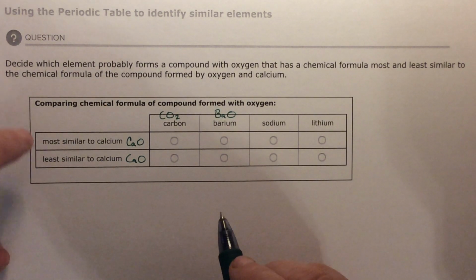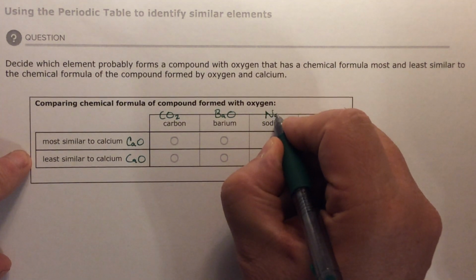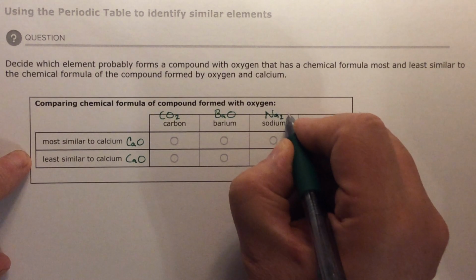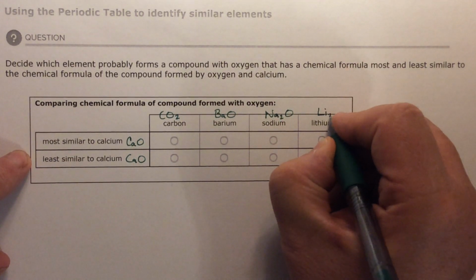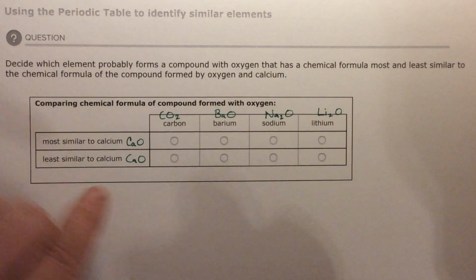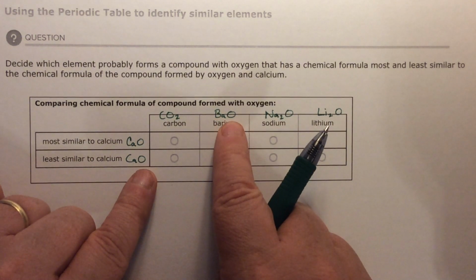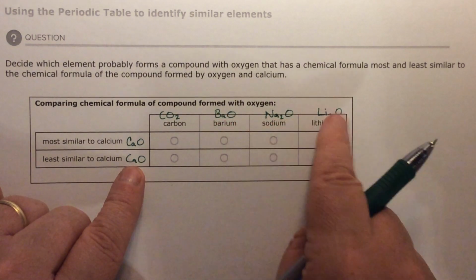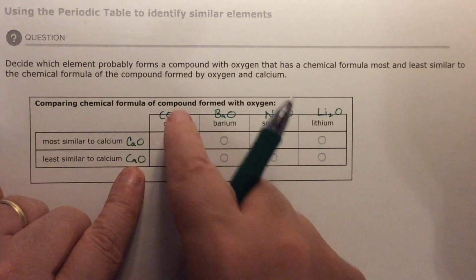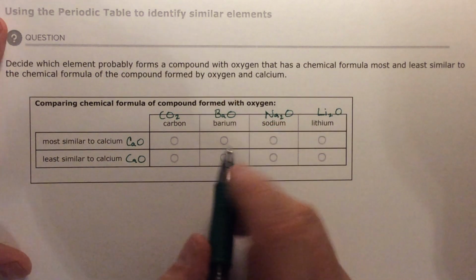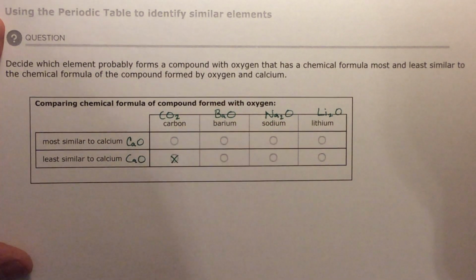Okay, so let's look first of all. I've got one non-metal. Sodium, since it's in group 1, would be Na2O, and lithium Li2O. Can you see that this is one calcium, one oxygen, one barium, one oxygen? These are very similar to each other. This is a little bit different. They're still metals. They're going to be more like calcium than carbon is. Carbon is a nonmetal.